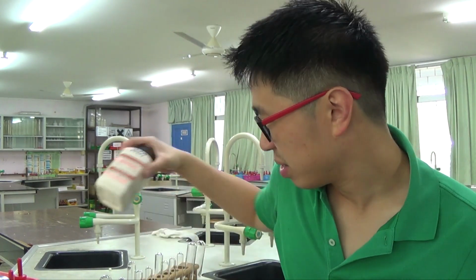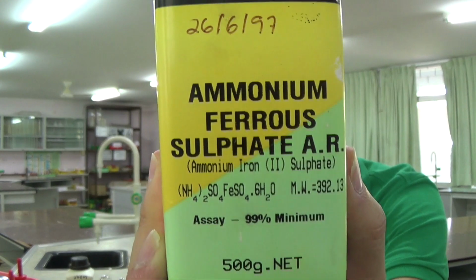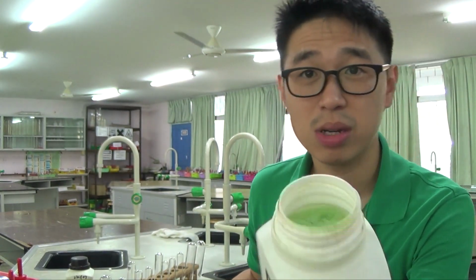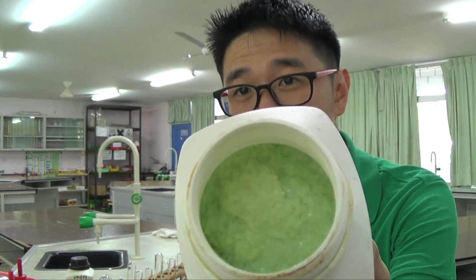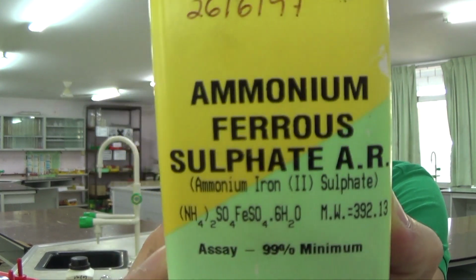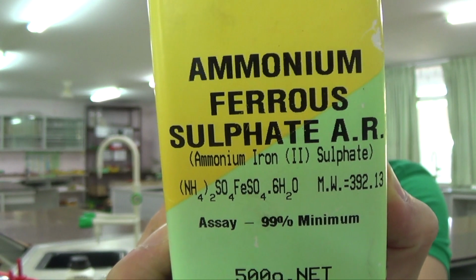Next up, I have ammonium ferrous sulfate. This is a very interesting one. If you look at the formula, this is what we call a double salt, because, surprise, when I show you, you see the color is a little bit greenish. That is not because the ammonium salt is green. Ammonium salts are always white, but this is actually 2 salts combined into 1. It's called a double salt because it consists of two different salts.